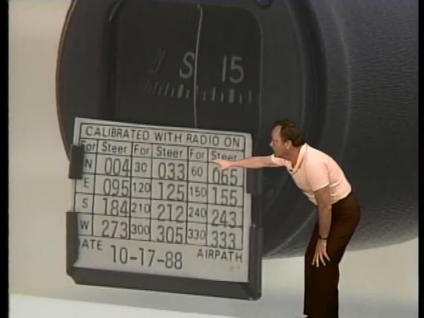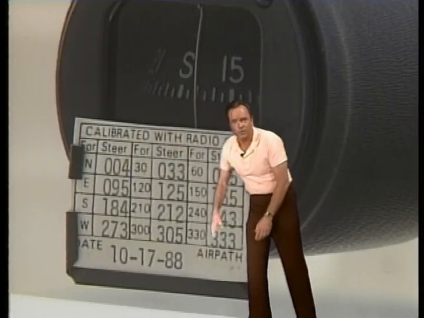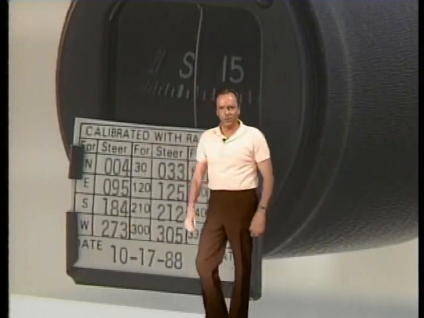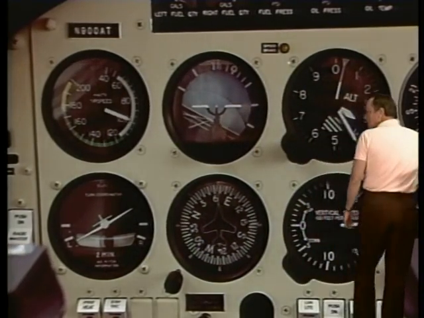So you just look, and it says you're on a heading of north. For a compass heading of north, you actually steer 004, so there's about a 4-degree error in that area. Well, believe it or not, you and I have now covered everything the FAA asks you on the private pilot written exam about aircraft instruments, and maybe these make a little more sense now.